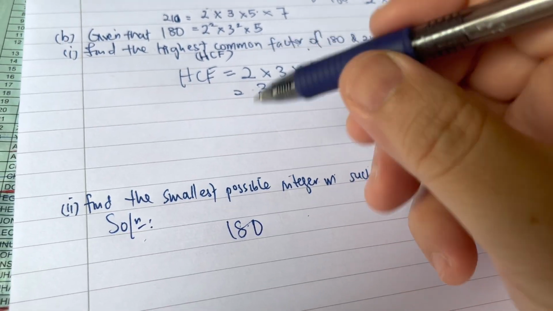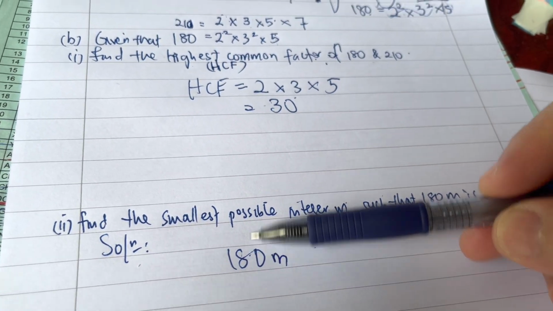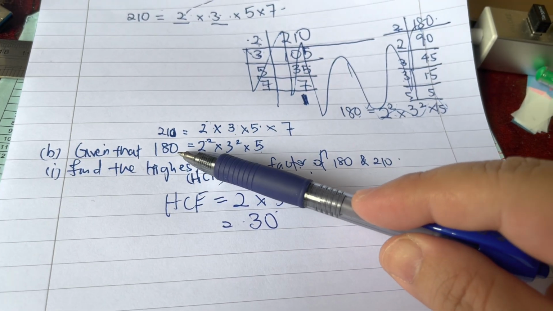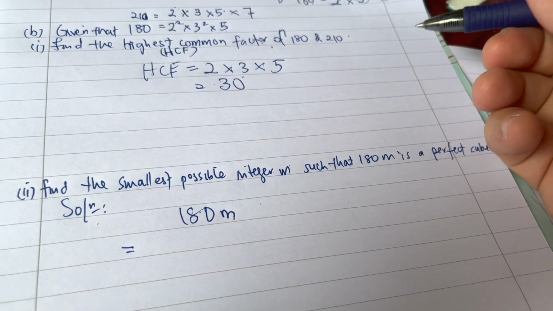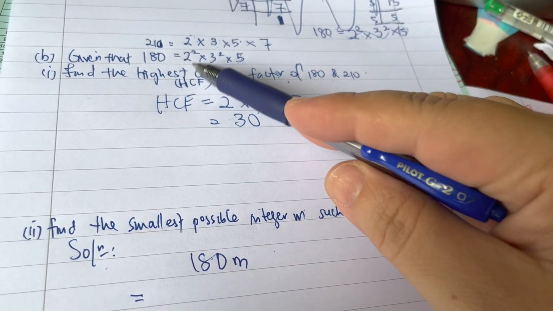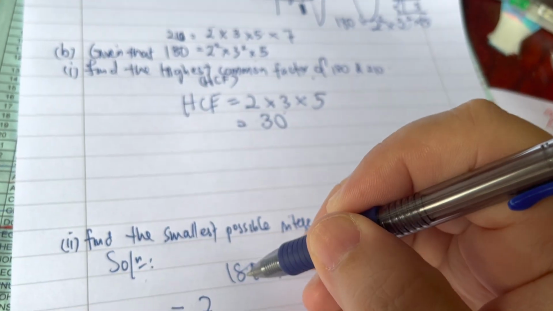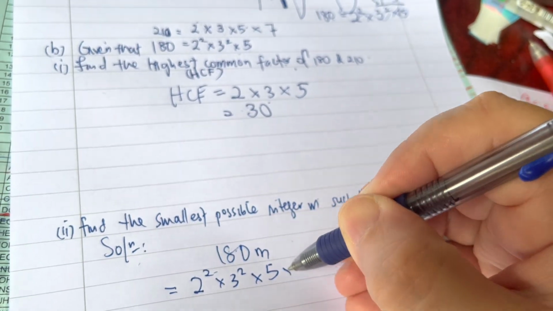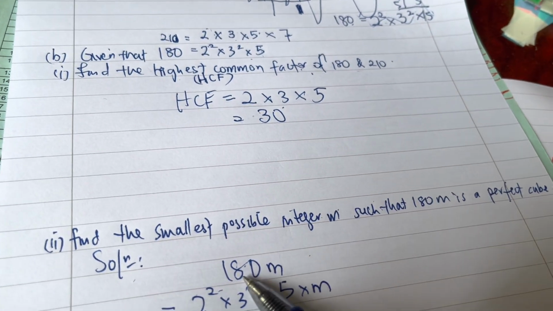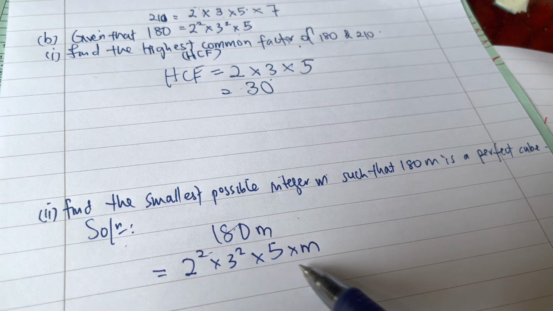So not to worry. You see this 180, a very familiar number, right? Why is it familiar? Because it's actually given in your previous part. So what you need to do is write down 180 as a product of its prime factors. So it's 2 squared times 3 squared times 5 times m. When they write 180m like that, it's actually just 180 times m.